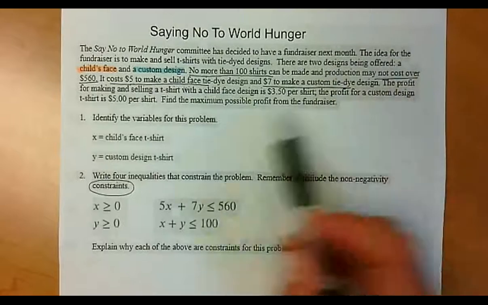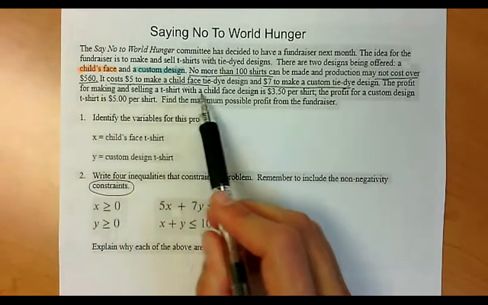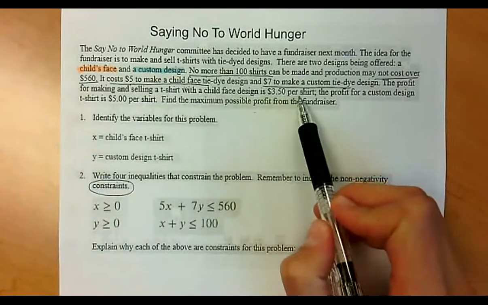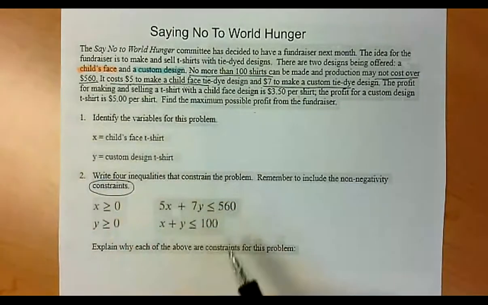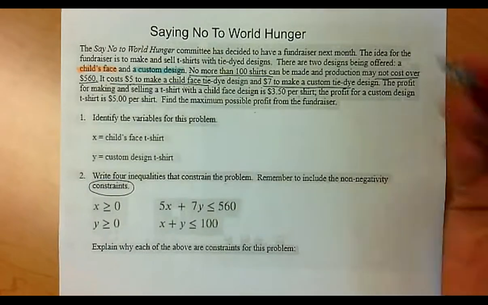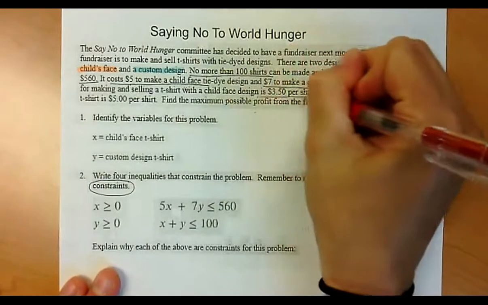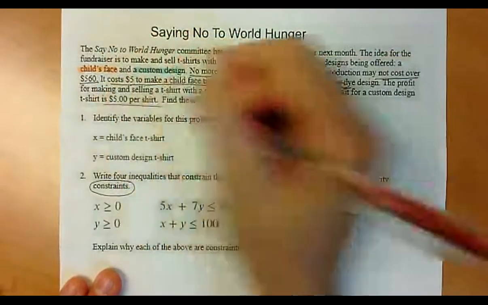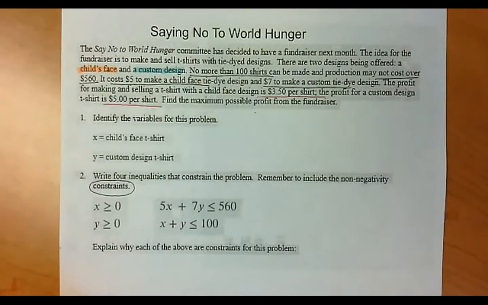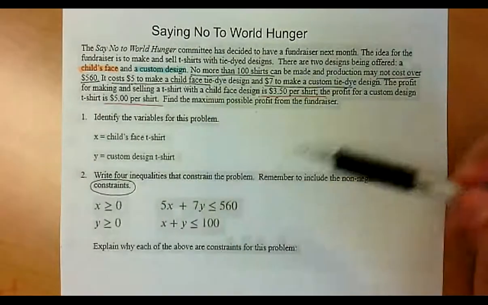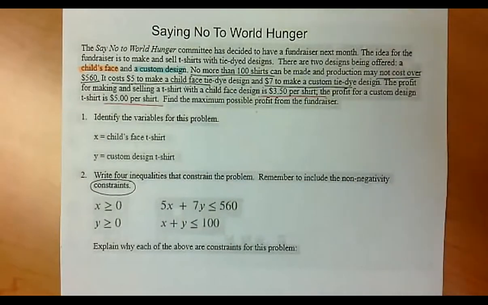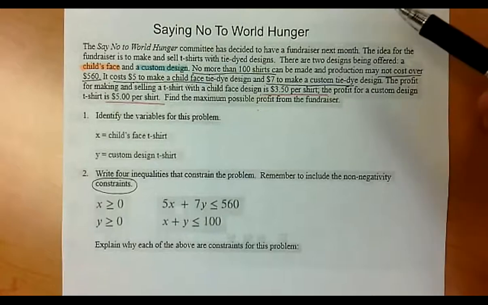Now, in the next sentence, it says the profit for making and selling a t-shirt with a child face design is $3.50, and the profit for a custom design shirt is $5. So that is not a constraint. That's actually helping us towards our goal, and that's going to be part of our objective function. So the $3.50 per shirt and the $5 per shirt, that's helping me maximize my profit. So that's not going to be one of my inequalities because that's not holding me back from anything. It's helping me get to my goal.